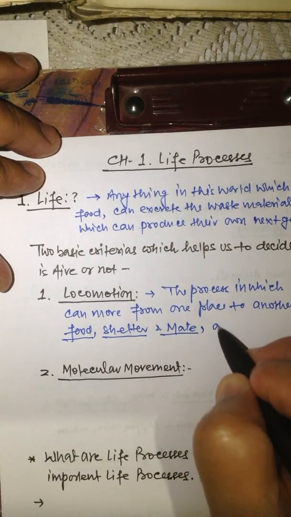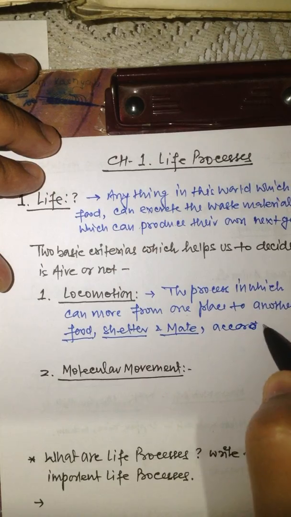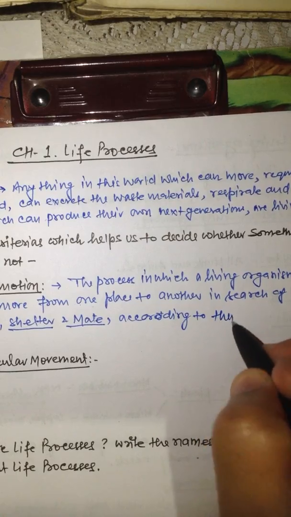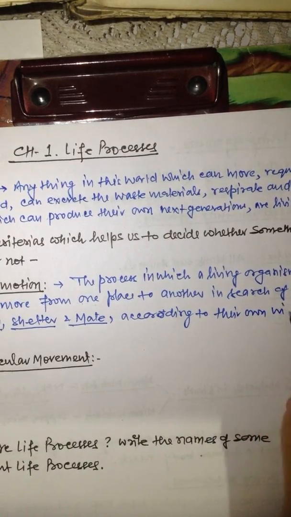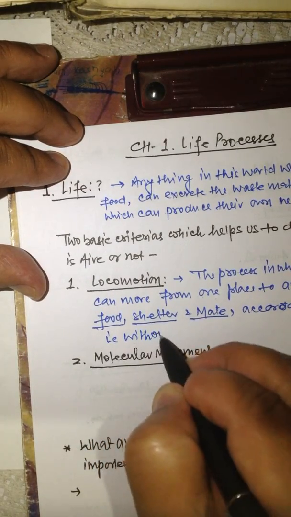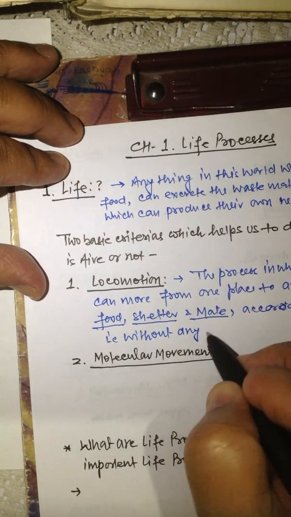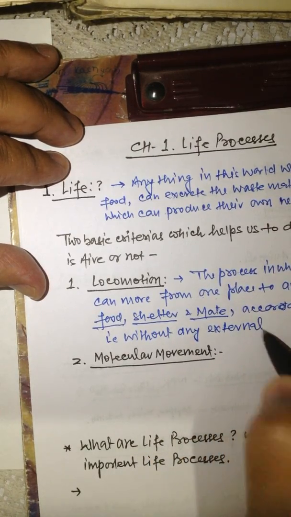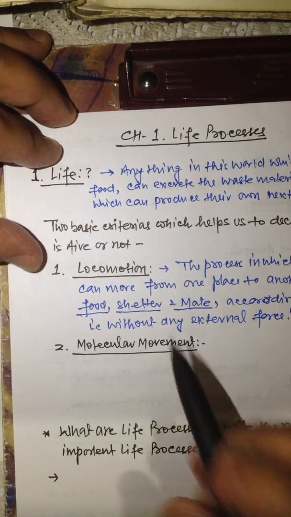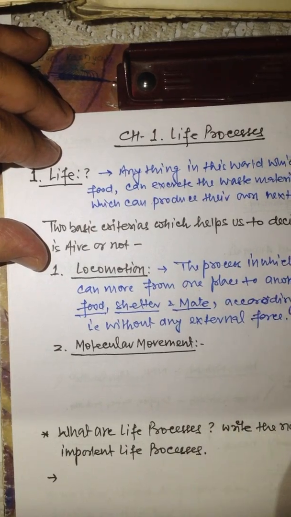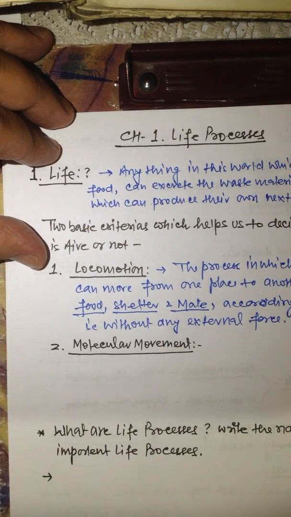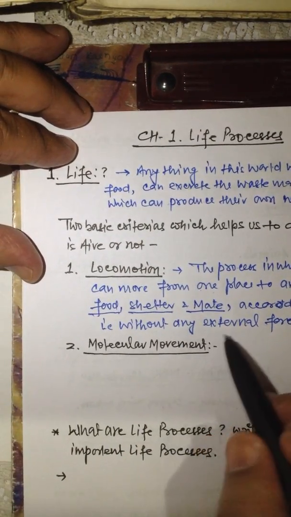And according to their own will, that means without any external force. Okay, that is called locomotion. That means an object can move from one place to another, and the basic requirements for movement are food, shelter and mate, and that is done according to its own will without any external force, right?